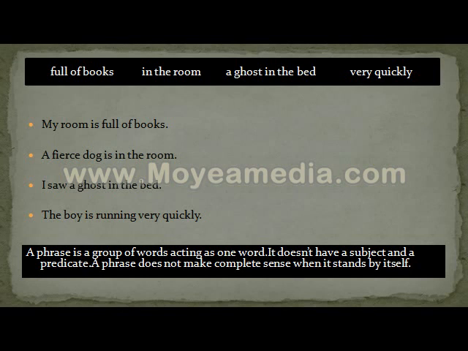As we have noticed, the meaning of each phrase becomes clear when it combines with other words to form a sentence. So, always remember, a phrase does not make complete sense when it stands by itself. It always needs the support of additional words to make a complete sentence.